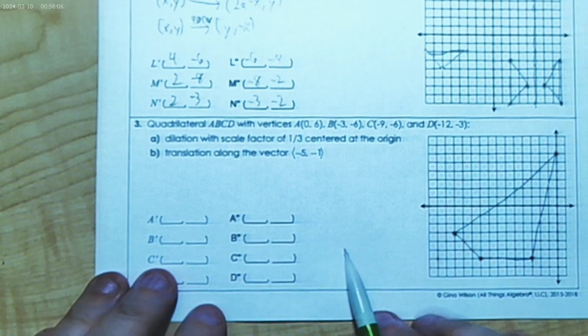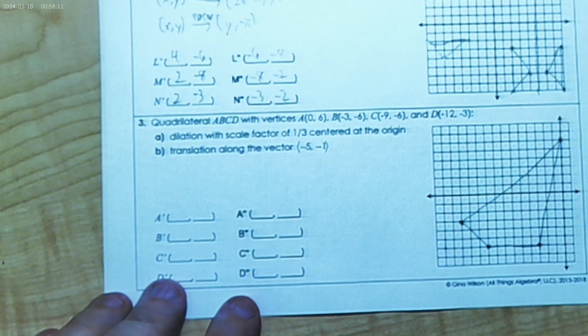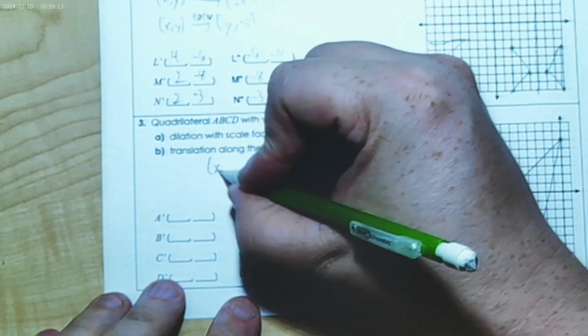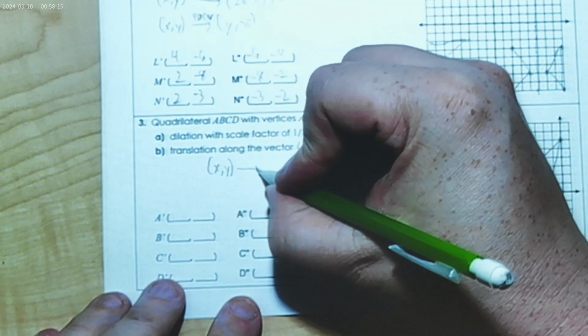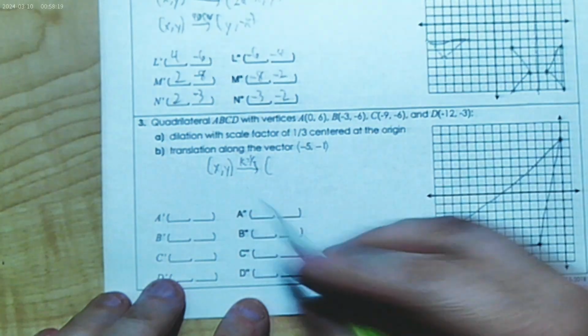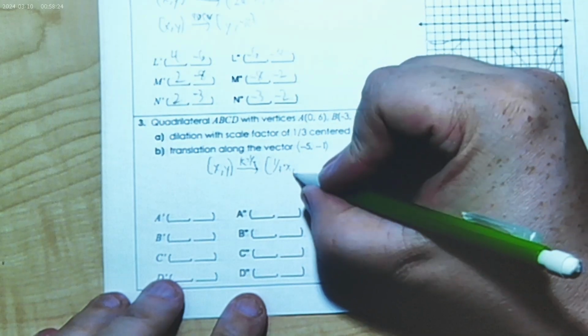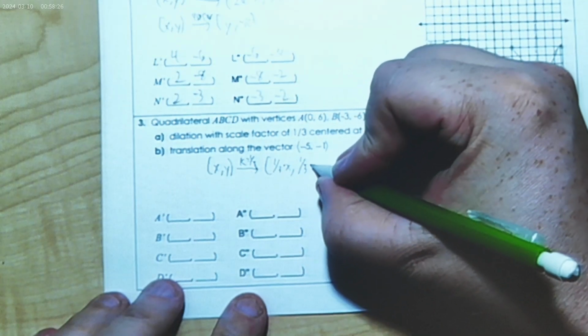Dilation with a scale factor of 1/3 centered at the origin. All right, so what that means is for every x and y, k is going to equal 1/3. And so that means that for every x, it's going to be 1/3 times x. And then for every y, it's going to be 1/3 times y.